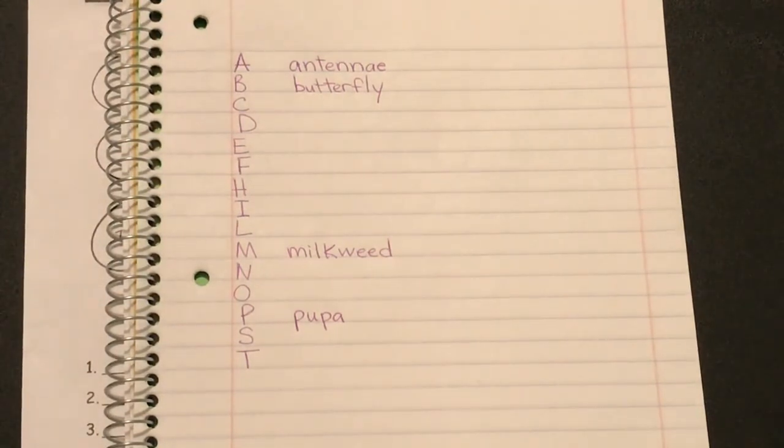See if you can do all the rest of those letters. You might want to pause the video and do it, or you can finish this video and then come back and see if you can fill in all the rest of those letters. I would love to know if you could come up with a good butterfly word for every single one of those letters.